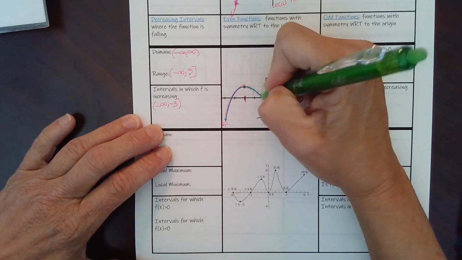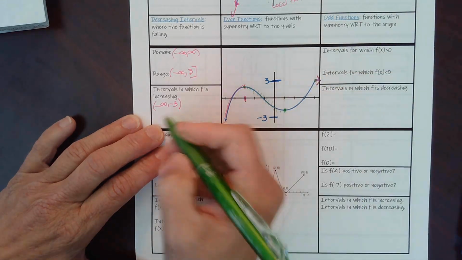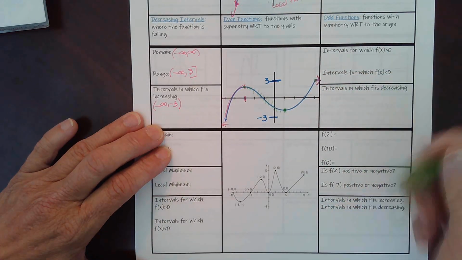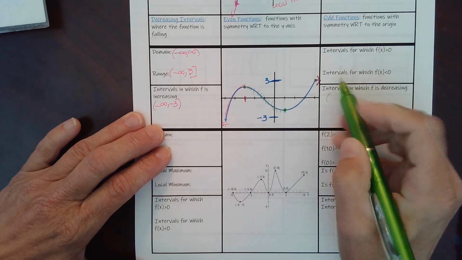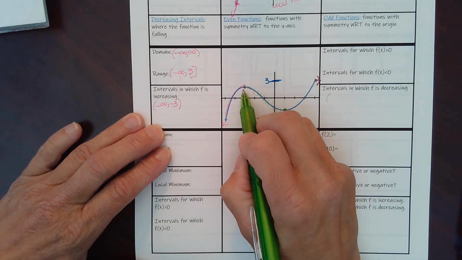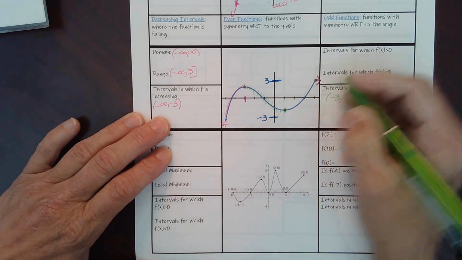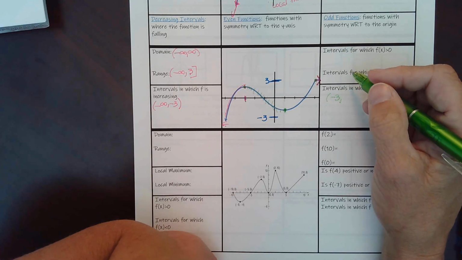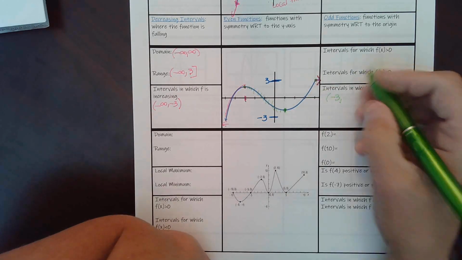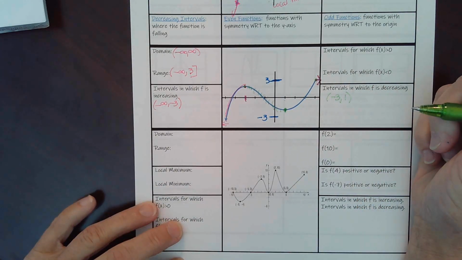The function then begins to decrease on this portion of the graph. So this portion of the graph decreases beginning at negative 3 and stops decreasing at positive 1, and I will close that with parentheses.